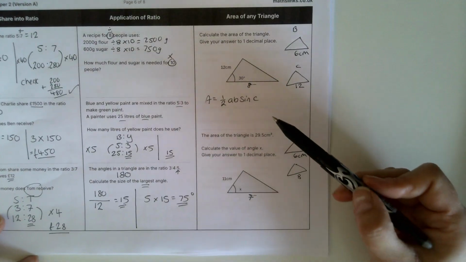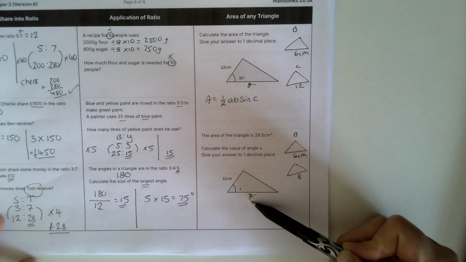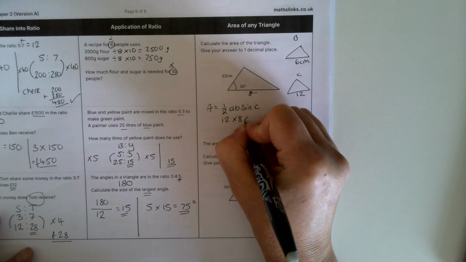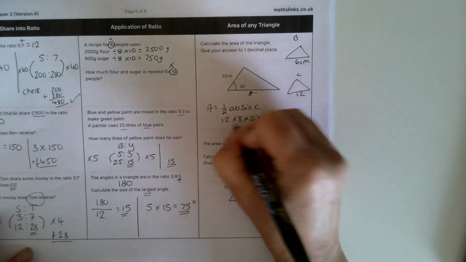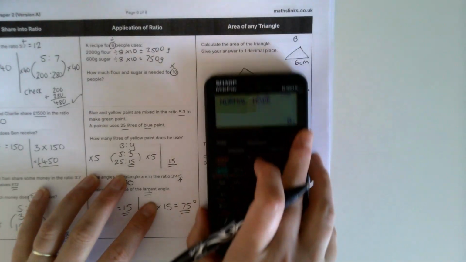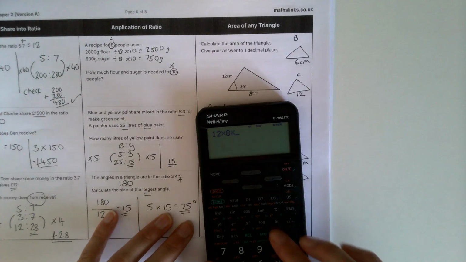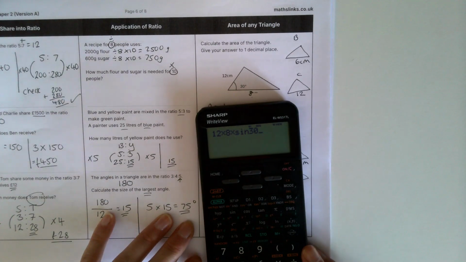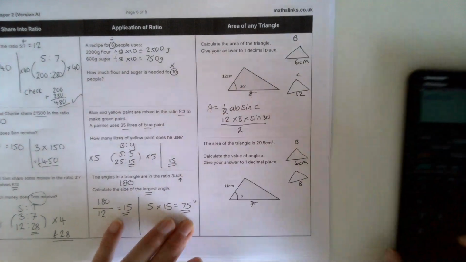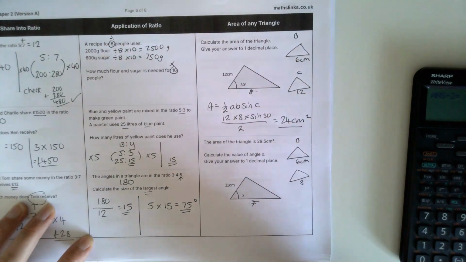Now, it may not have been obvious on your sheet what these values were. That one was an 8, and I'm putting that one down as a 7. So all we need to do now is 12 times 8 times sine of the angle, and divide that by 2. It's a calculator paper, so let's just throw that all in. So 12 times 8 times sine 30, and then you can use it as a fraction or just push equals and then divide it by 2. So that's going to get me 24 centimetres squared.